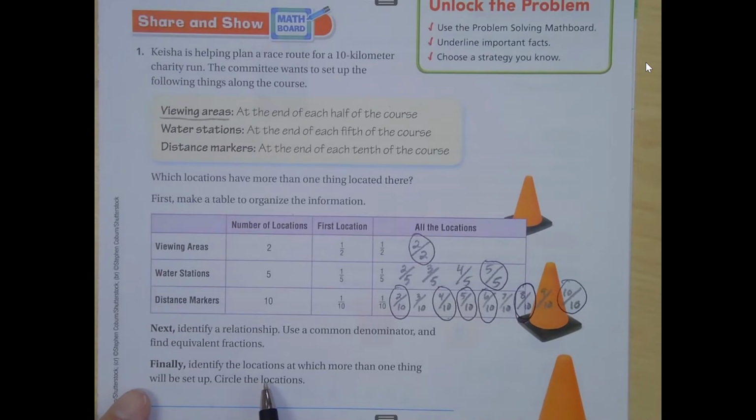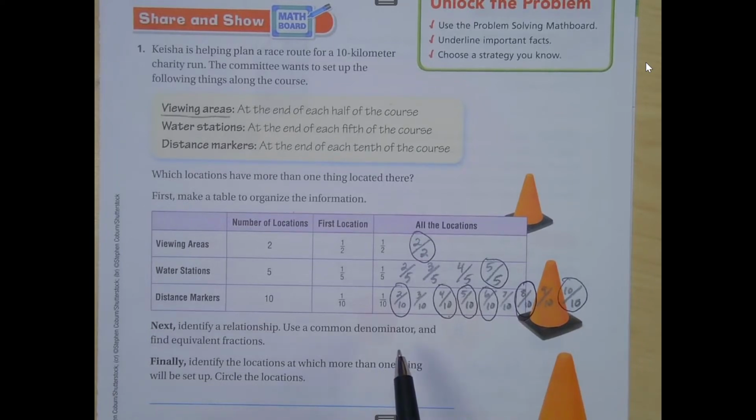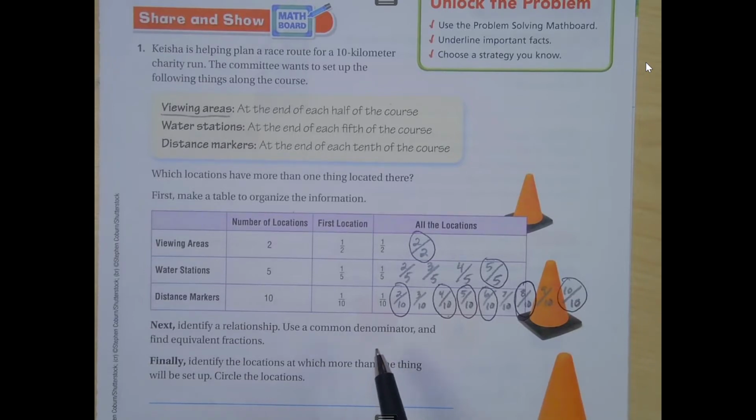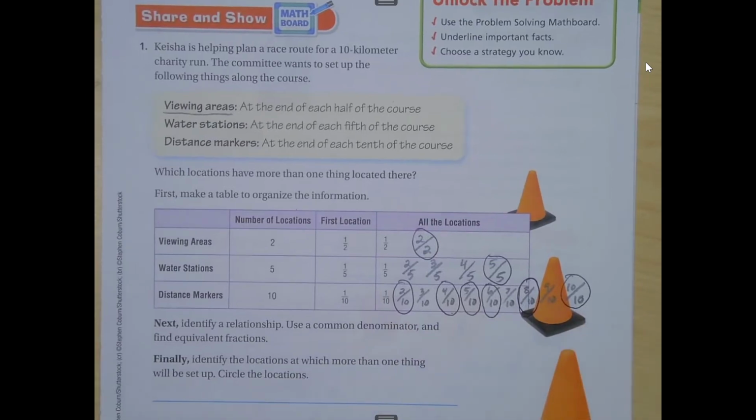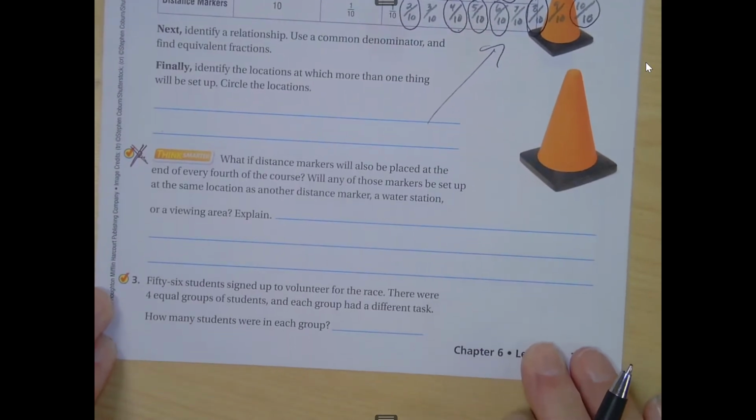Okay, identify the locations at which more than one thing will be set up. Circle the locations. Okay, we just did all of that. So, circle all the locations. We did that. So you could say all the viewing areas. You could say both viewing areas, all the water stations, and the distance markers located at 2/10, 4/10, 5/10, 6/10, and 10/10. We've circled it, so I'm good with that one right there. All right, let's go to number 3 down here.